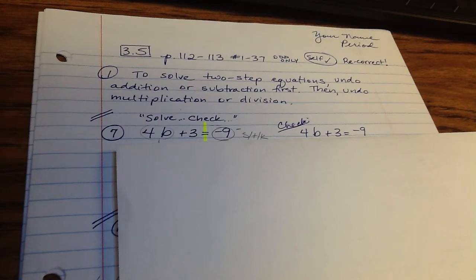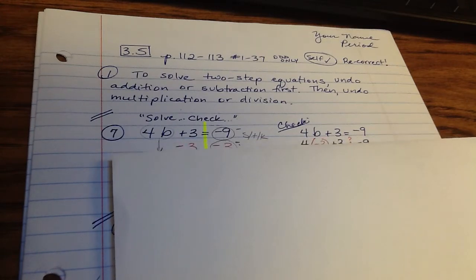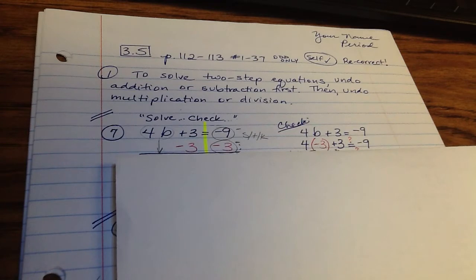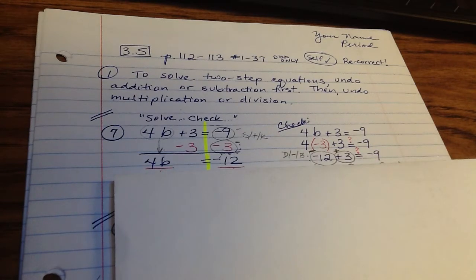So the 4 steps that you have from your ISF are: you draw a line down, separating the problem into two different sides on the equal sign. Then you're going to undo any addition or subtraction first. Since they were adding 3, you're going to subtract 3 on both sides. Next, just look at the equation part right now. We'll get to the check in a minute.